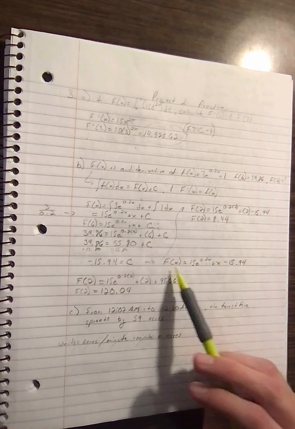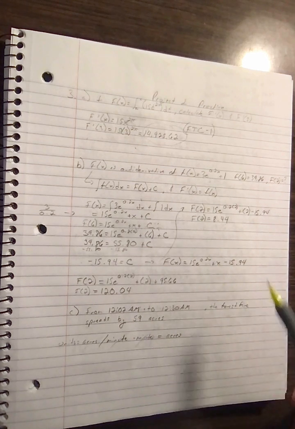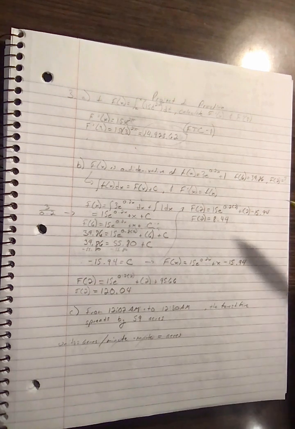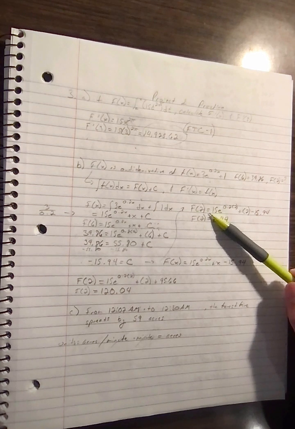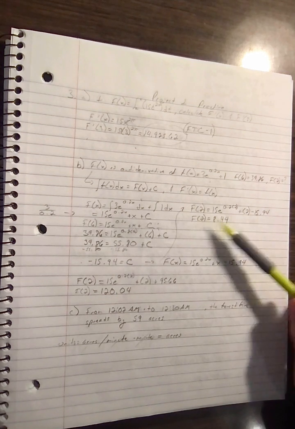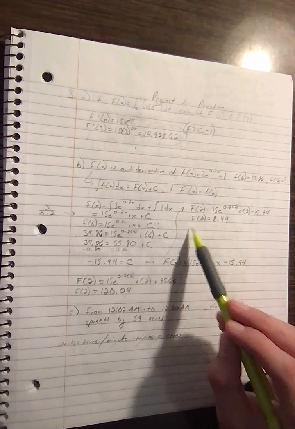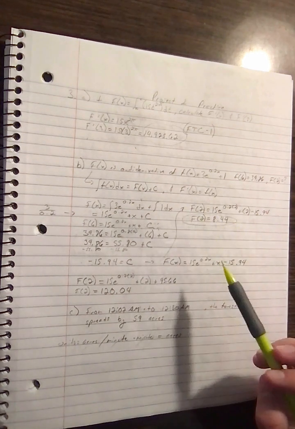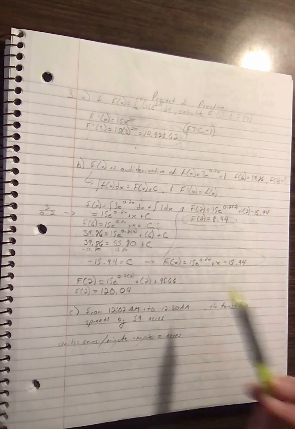So that's going to be big F of x is going to equal 15e to the 0.2x plus x minus 15.94. But we're not done yet because we have to find F of 2. But that's easy because all we have to do is F of 2 is going to equal that equation that I just said, and then we're going to plug in 2 where x is. And that is going to equal 8.44. So 8.44 is our F of 2. And then our F of x equation is this.